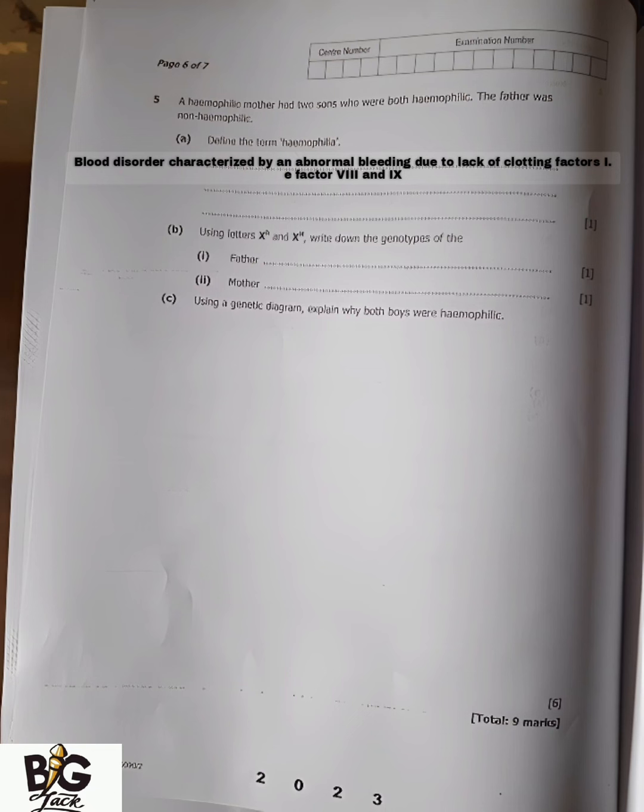Let's say, for example, you wound yourself. If you have hemophilia, you're going to lose blood until you die. This one is very deadly because blood lacks clotting factors, which is factor 8 and 9.